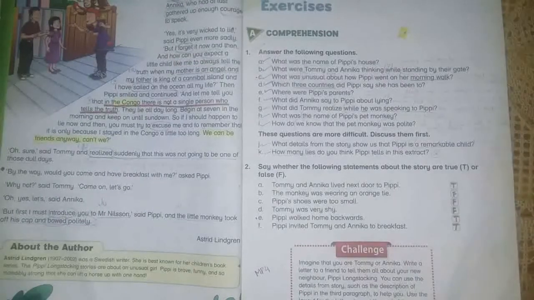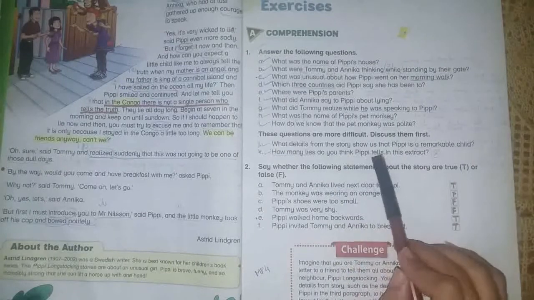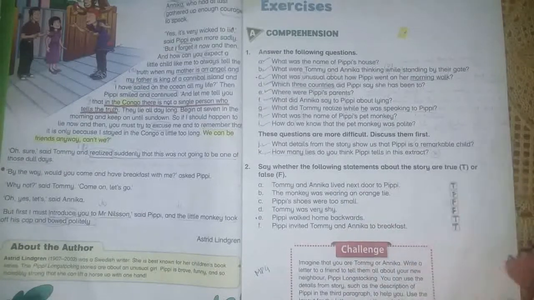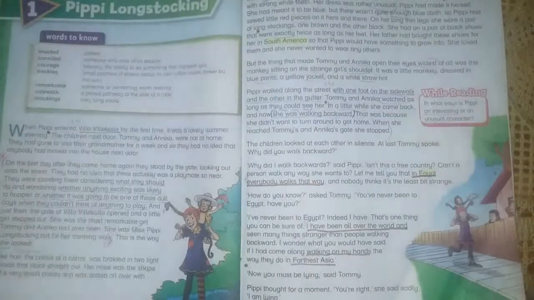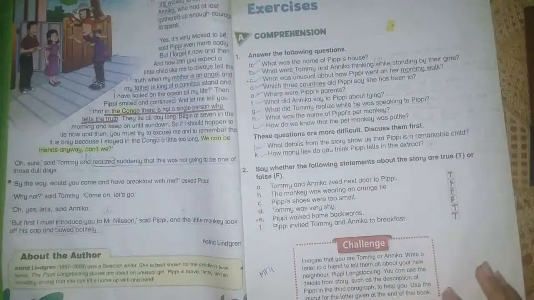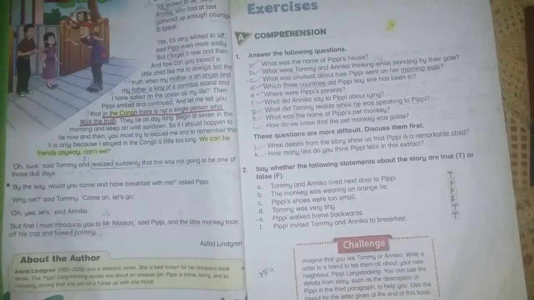Okay. Now, J. What details from the story show us that Pippi is a remarkable child? Remarkable child. Someone or something worth noticing. Remarkable: very different and strange from others. So can you tell me how Pippi was a remarkable girl? She was looking very different from others. So just think about her appearance. How did she look?